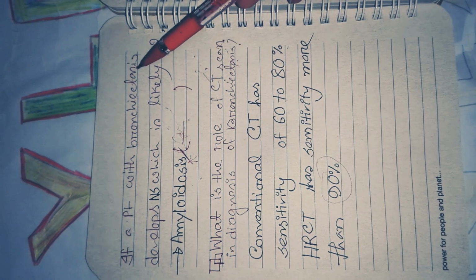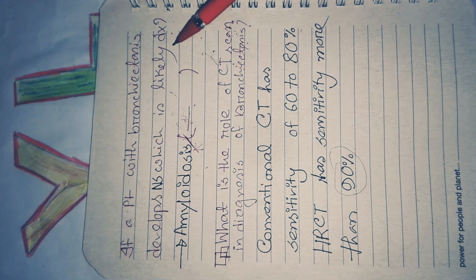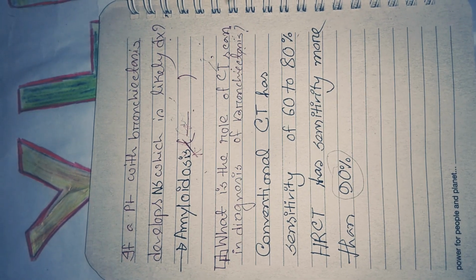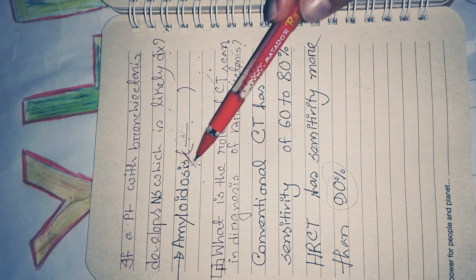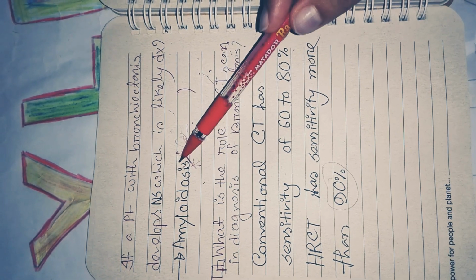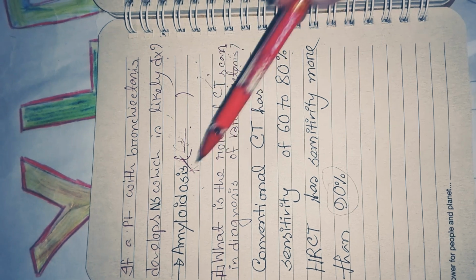Then if a patient with bronchiectasis develops nephrotic syndrome, what is the likely diagnosis? Amyloidosis, with proteinuria. We investigate by proteinuria. Splenomegaly may be found.